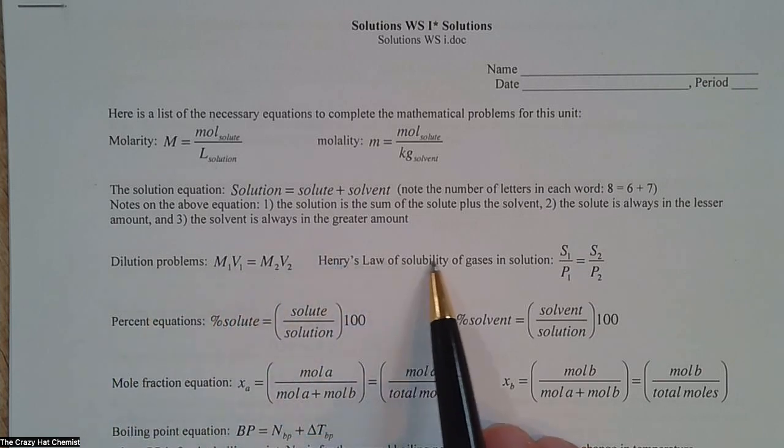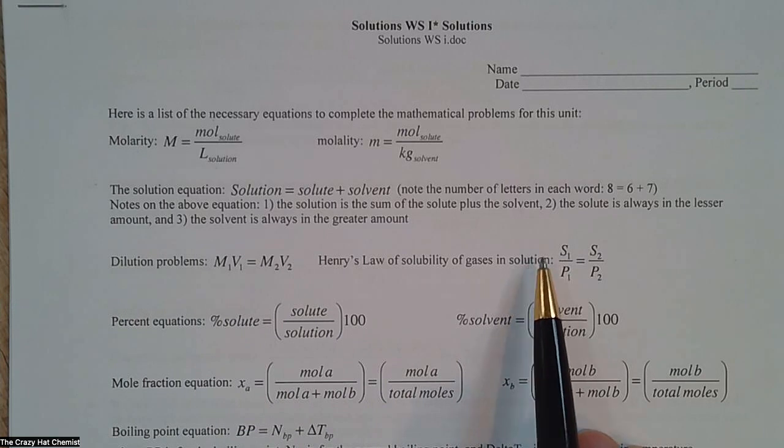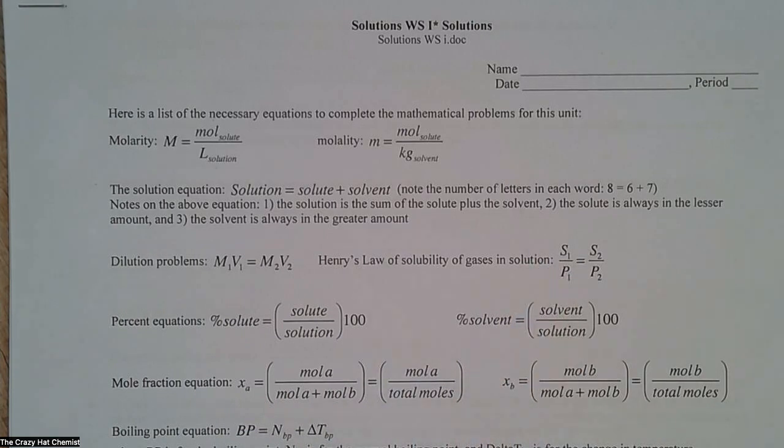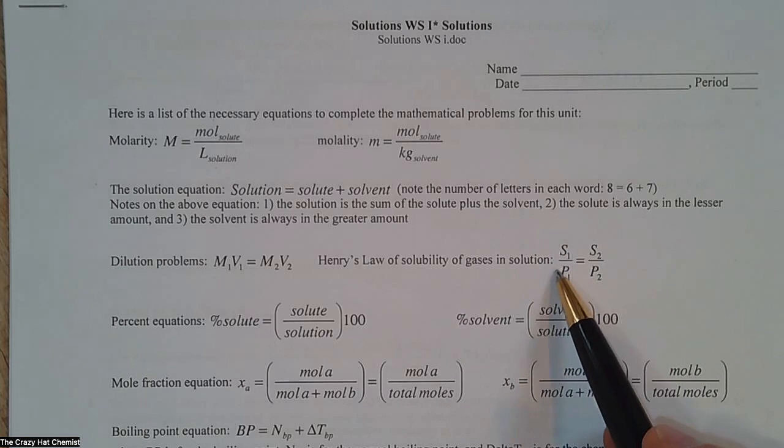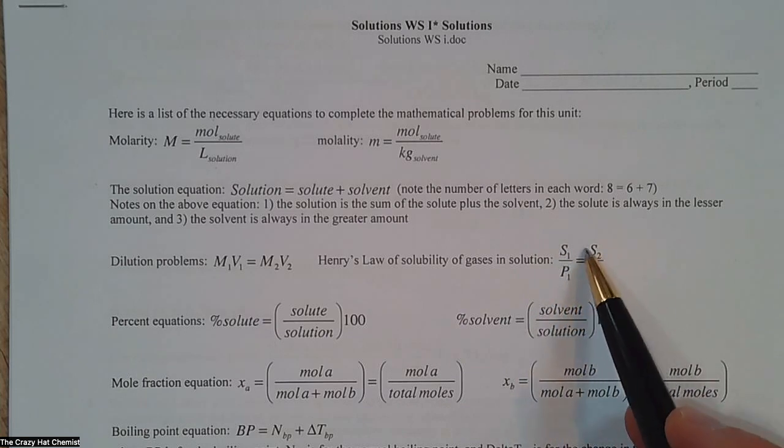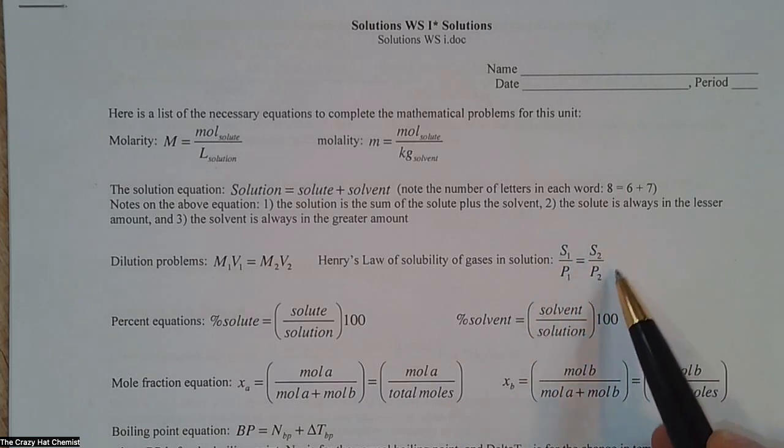We have Henry's law of solubility of gases in solution. This lets you know how soluble a gas is in solution, and that's dealing with Henry's law. This is one way of writing Henry's law in a ratio, and that is the solubility of a gas over the pressure of the gas is equal to the solubility of the gas over the pressure of the gas, condition 1, condition 2. I'll go over some problems with that, and then hopefully that will make sense.